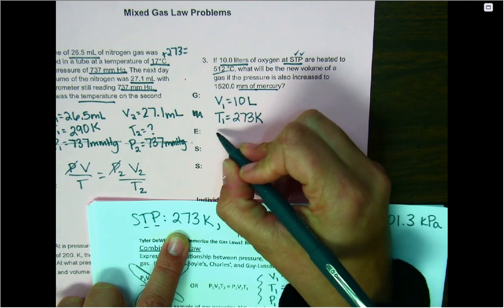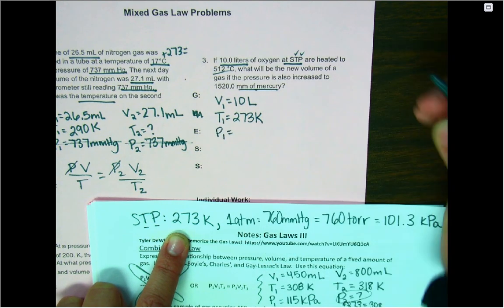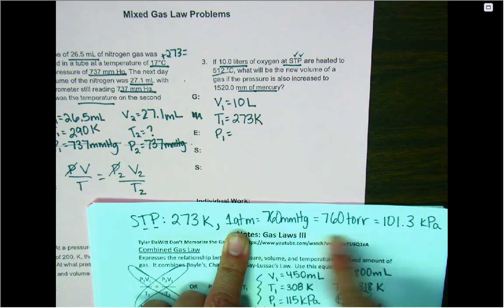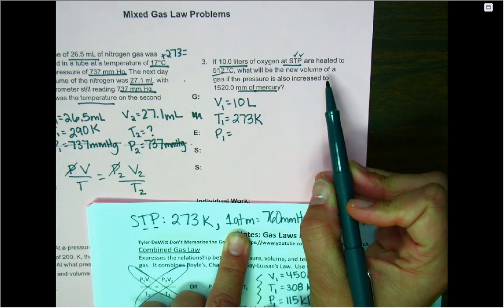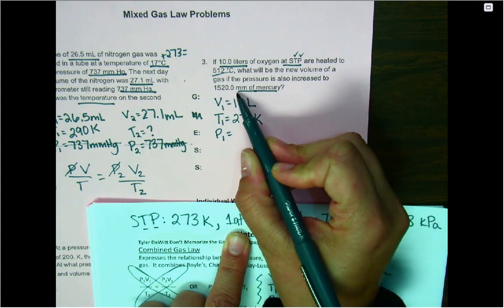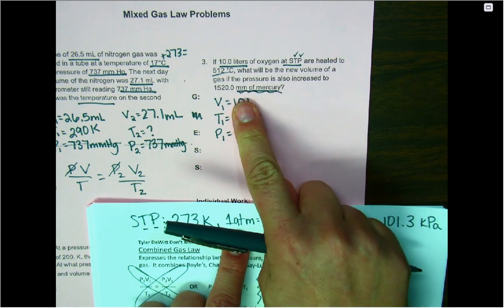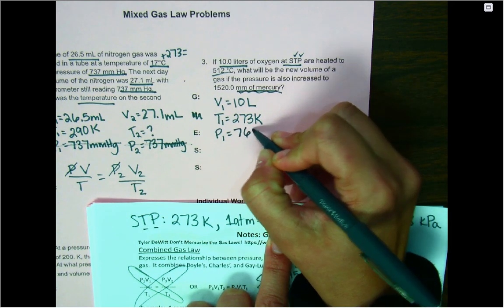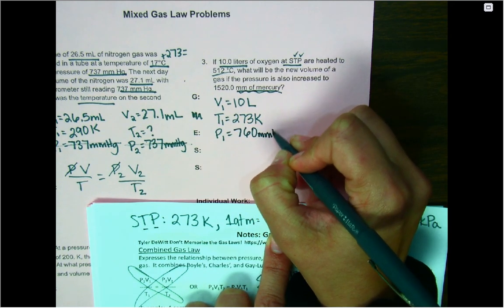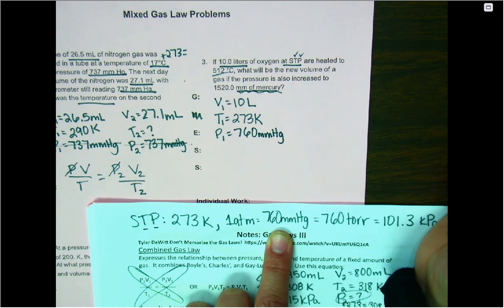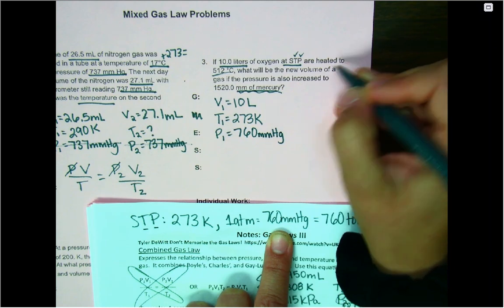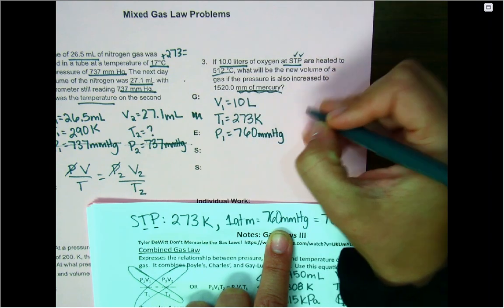All right, pressure is going to be, all right, so I have all of these to pick from. So looking through the problem, it says what will be the new volume, blah, blah, blah. And then it has this millimeter of mercury. So that tells you we need to use this value, 760 millimeter mercury. Okay, it's going to be heated to 512 degrees Celsius.